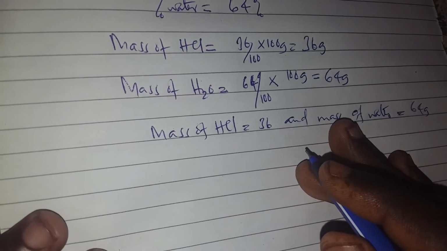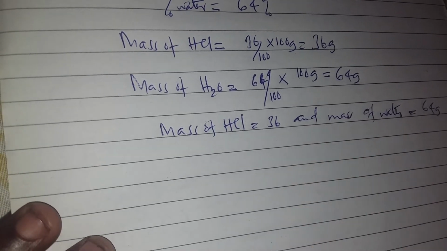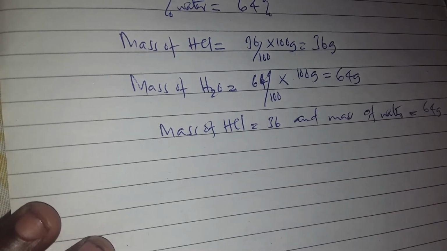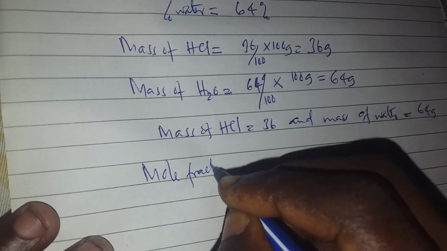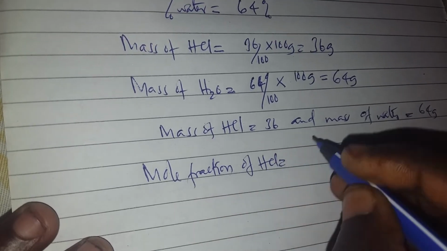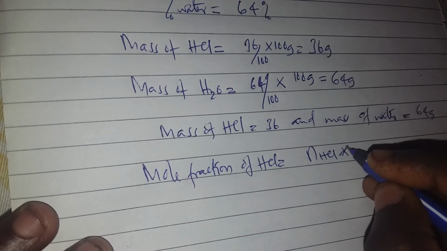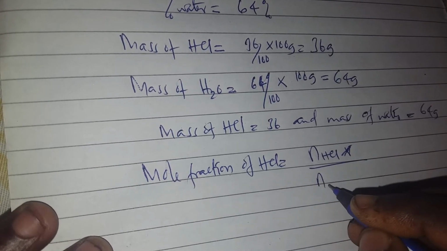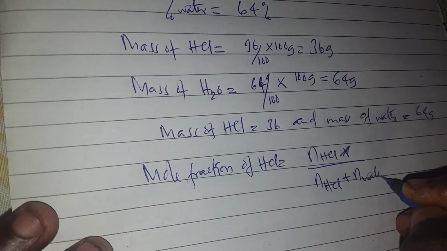So now from here tunaendelea, tunasema kwamba tunachohitaji kwanza ni mole fraction. Lakini tunajua kwa mole fraction of HCl will be equal to number of moles of HCl divided by number of moles of HCl plus number of moles of water.